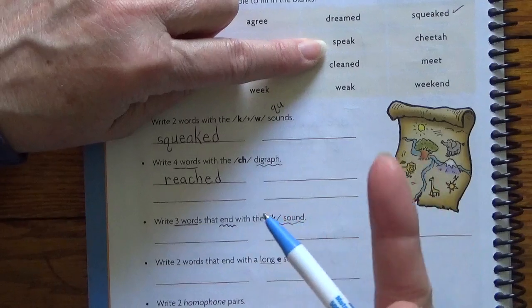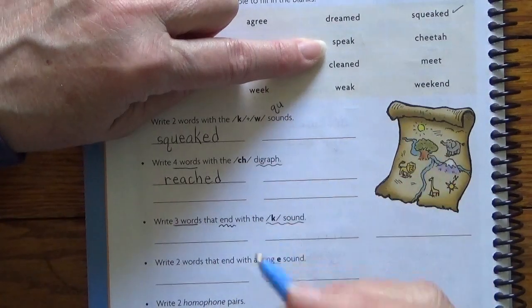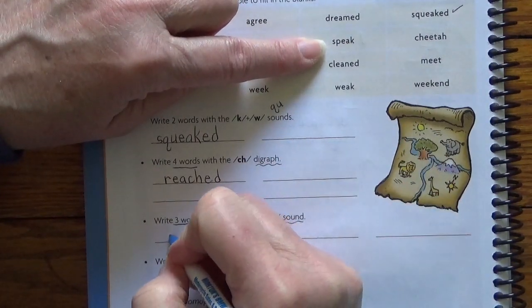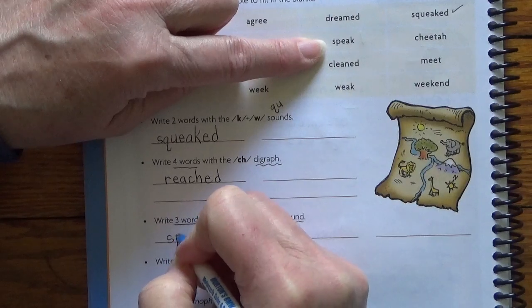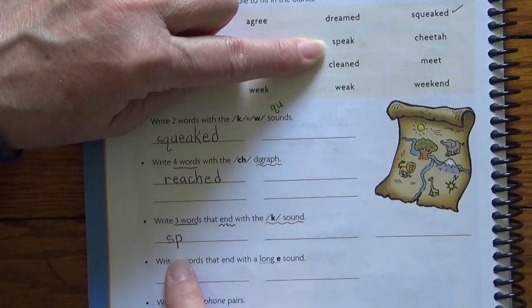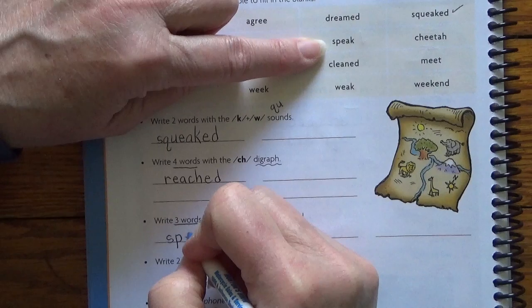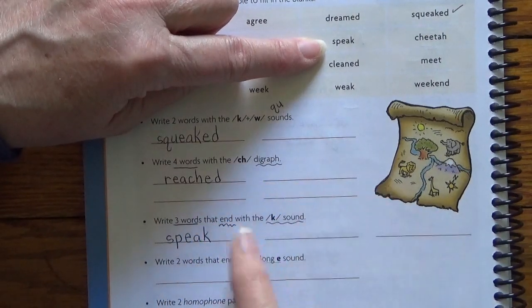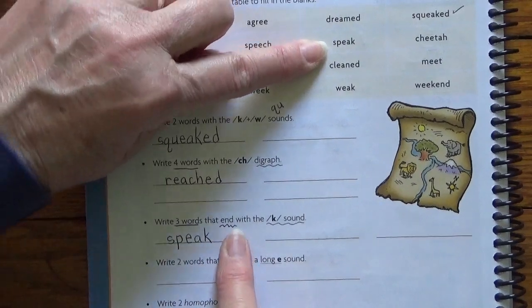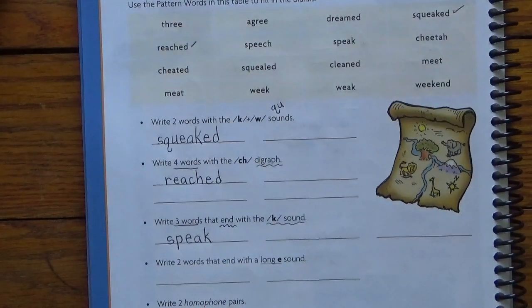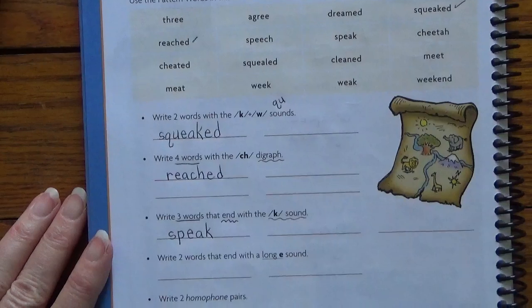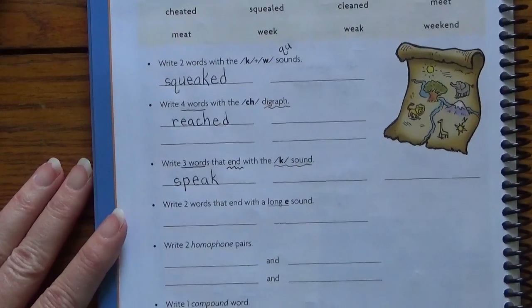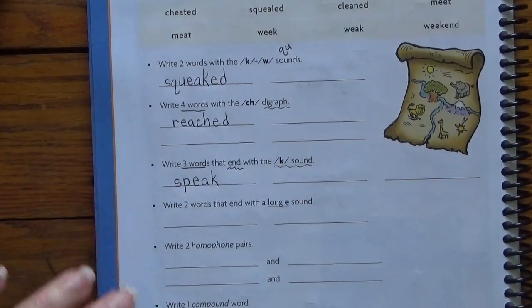Speak. Ready? See it, say it, hear it, write it. Speak. S, P is a rule breaker. Put it at the bottom. E, A, K. Excellent. All right, let's go on. We'll do 1 in each group and see what we come up with. I'm pretty sure you can handle these, but I'll go with you anyway.